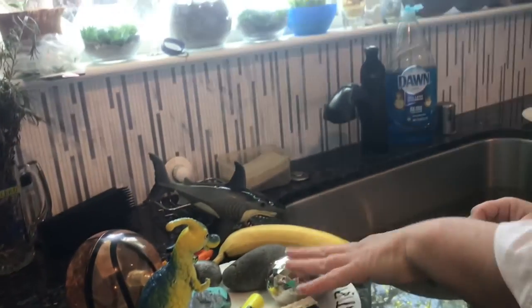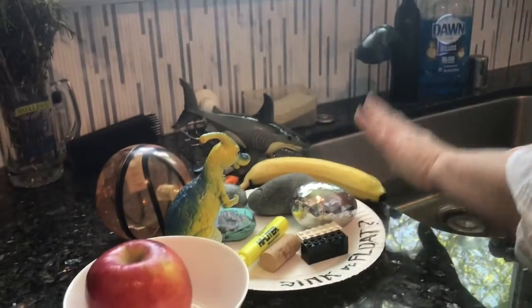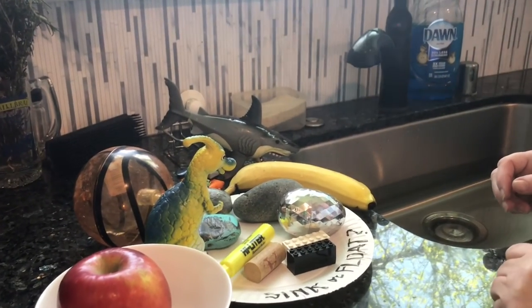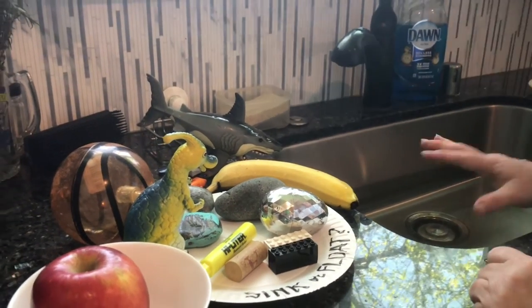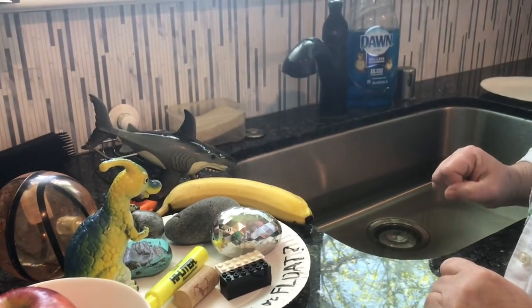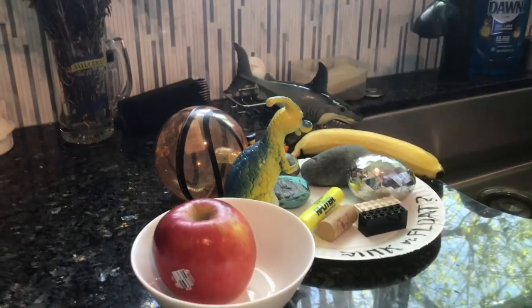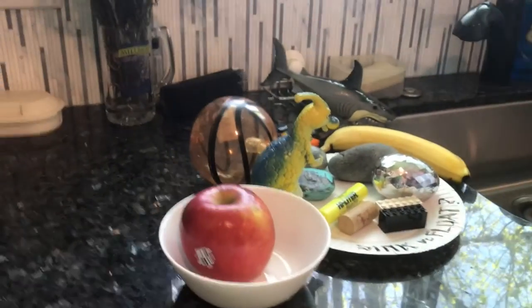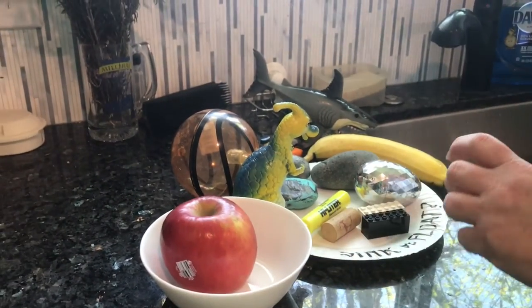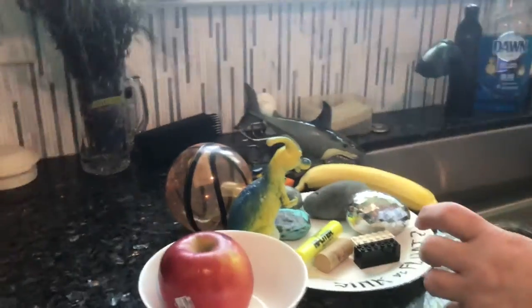Experiment today on whether things will sink or float. So we have some random items here. We have a bowl, apple, dinosaur, Easter egg, some Legos, a banana, a shark, a boat, all different kinds of things, a rock. We're going to throw them in the water here and see if they sink or float. What will determine whether it sinks or floats is how heavy something is and how much air it has inside of it. So I'm going to start with two things.